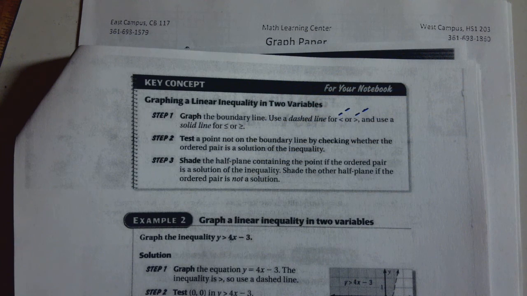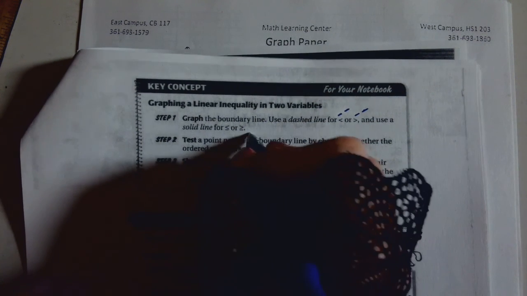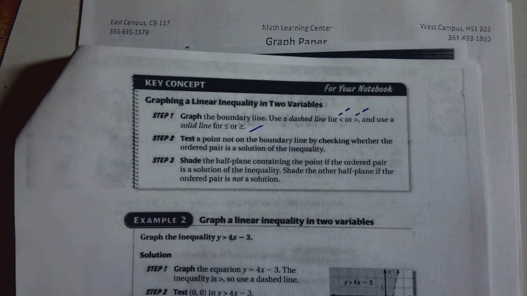And then you get a solid line if it's equal. So here, just a solid line like that. That's how you distinguish the difference if you're looking at a graph. Test a point not on the boundary line, because on the boundary line it doesn't help. You've got to test either above or below, and as we graph you'll see what I mean. And you check whether the ordered pair is a solution.